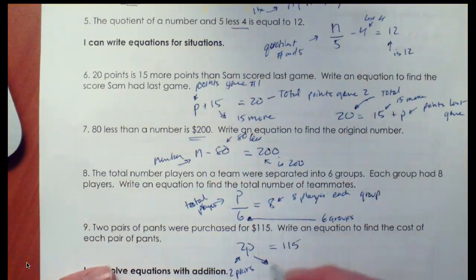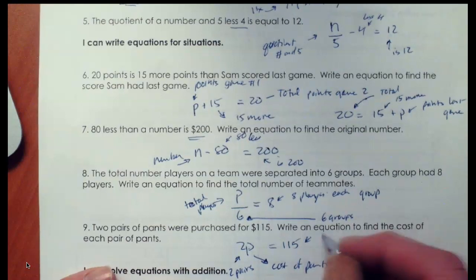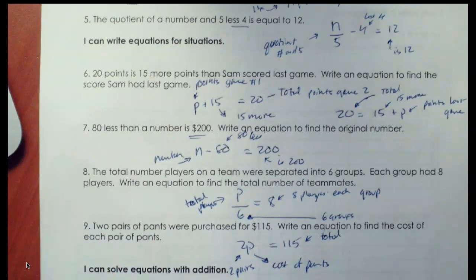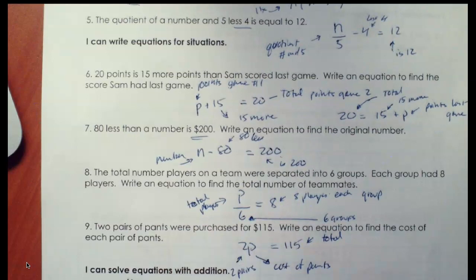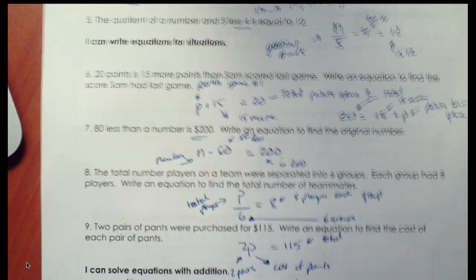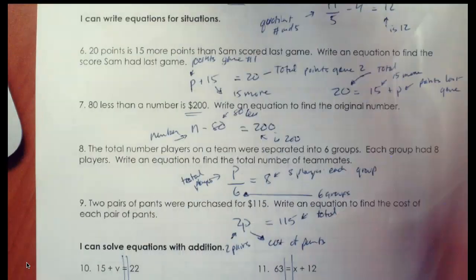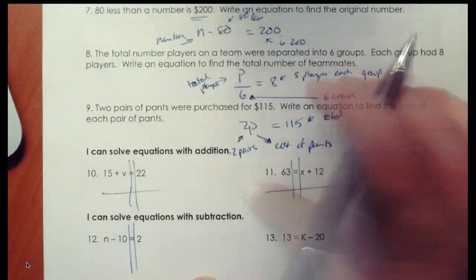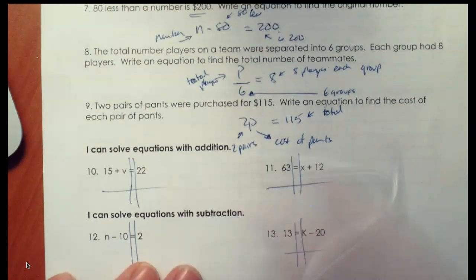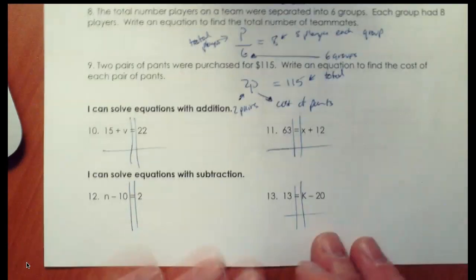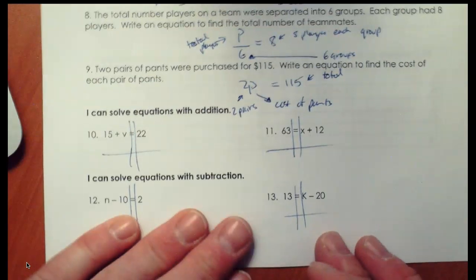This would be the cost of the pants. And this would be the total. All right, I can solve equations with additions. All of these here, you're going to have to put railroad tracks for all of these. All right, the railroad tracks. This is exactly the way it will look on the test. They'll have the railroad tracks in, so just kind of get used to it.